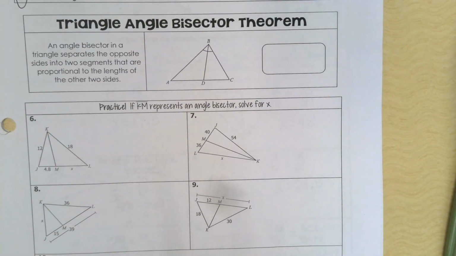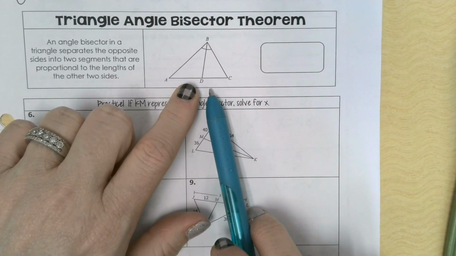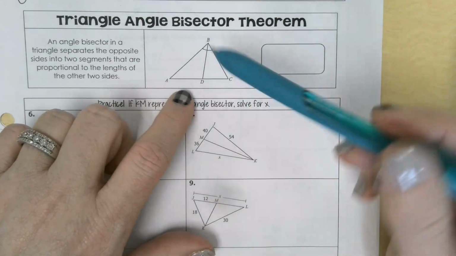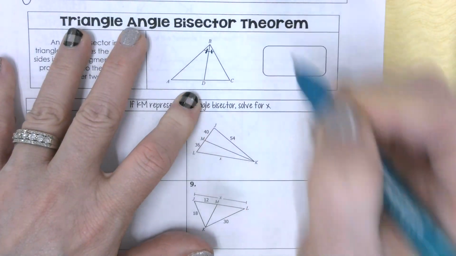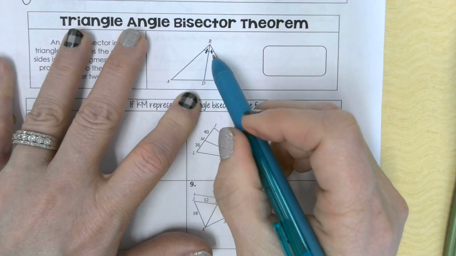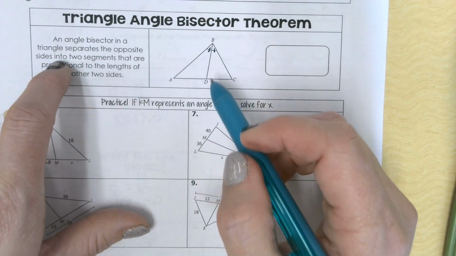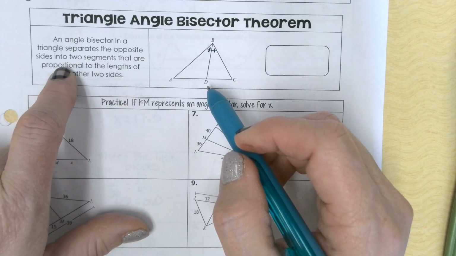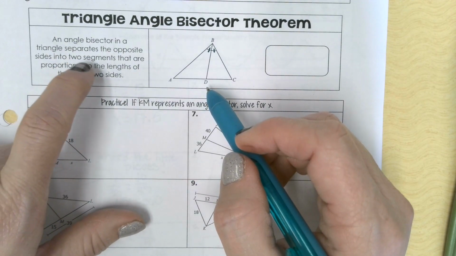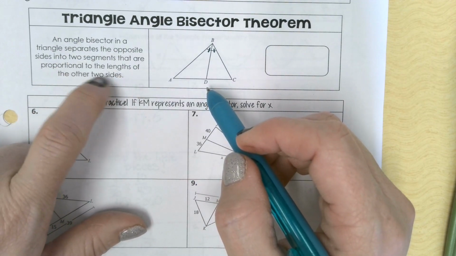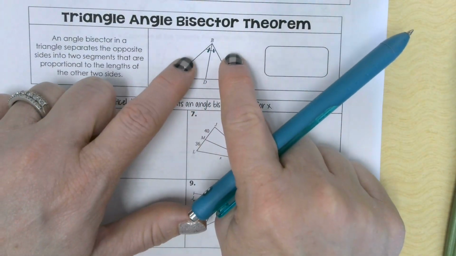Last theorem is the triangle angle bisector theorem. So this one looks a little different than the other two, but it's going to be the same setup. So what it says is if we have a triangle and this is an angle bisector, which means this angle equals this angle. This little angle equals this angle. And it says if an angle bisector in a triangle separates the opposite sides into two segments, those segments are proportional to the length of the other two sides. So what that means is these two sides here are proportional to these two sides.